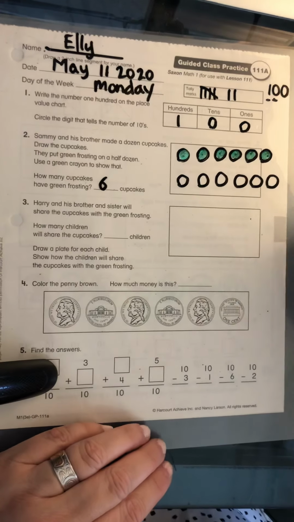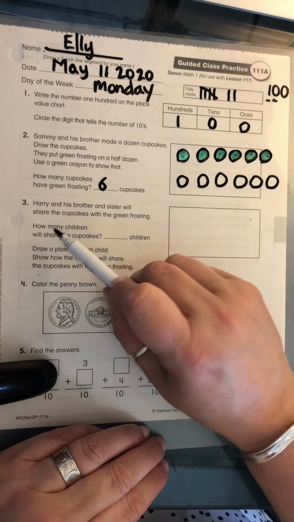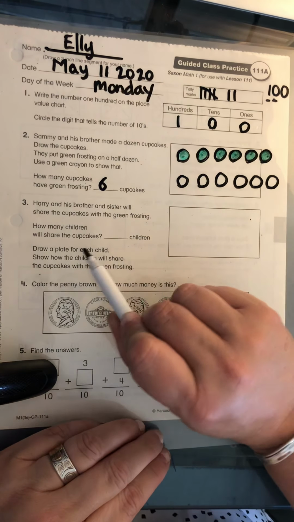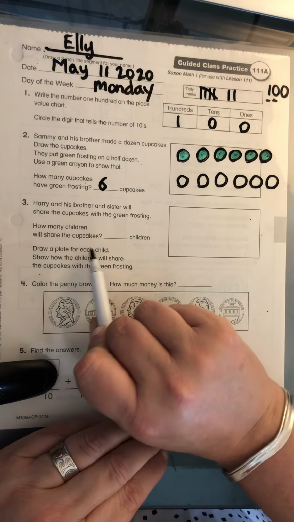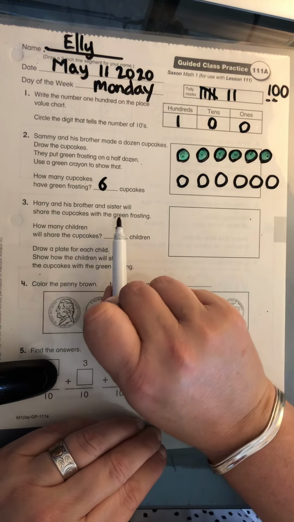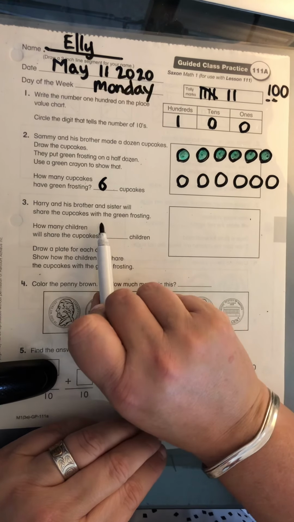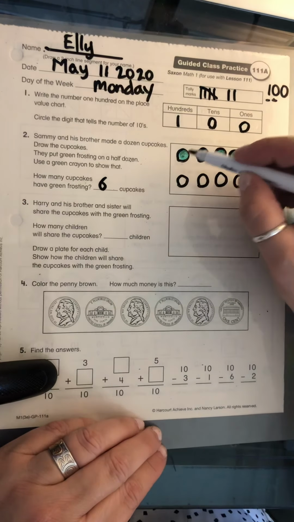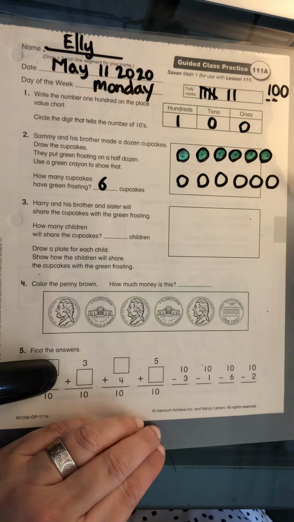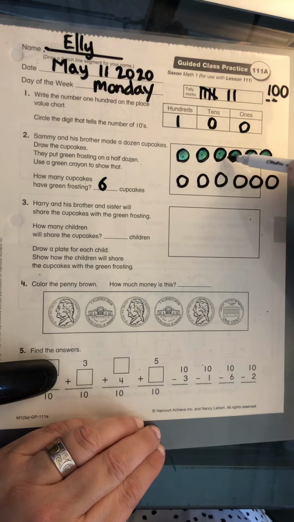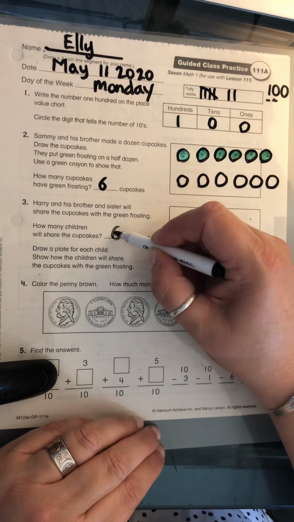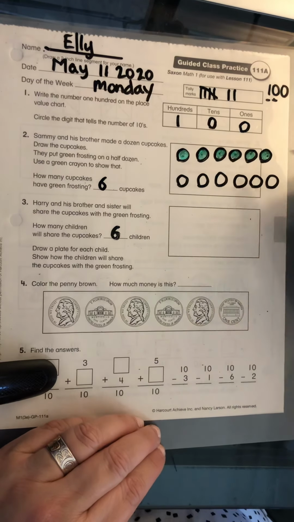You're doing okay. Harry and his brother and sister will share the cupcakes with the green frosting. Okay, so how many children will share the cupcakes? So they've got the 6. We've got 1, 2, 3, 4, 5, 6. So 6 children will have cupcakes. Right?